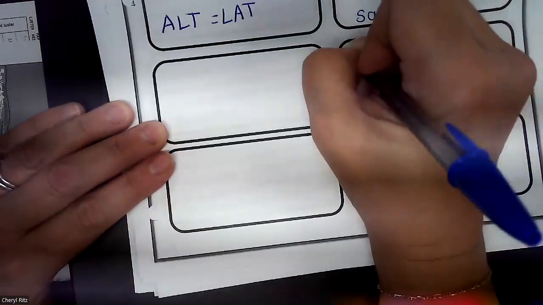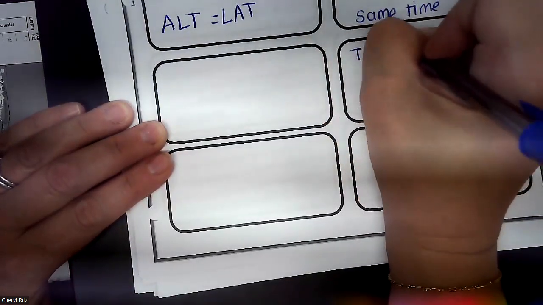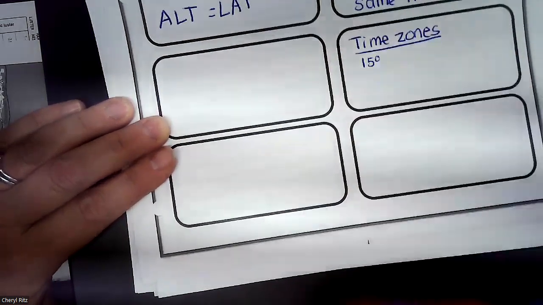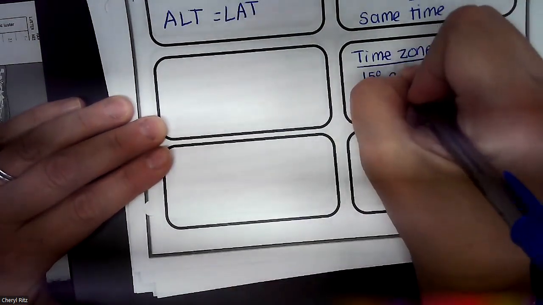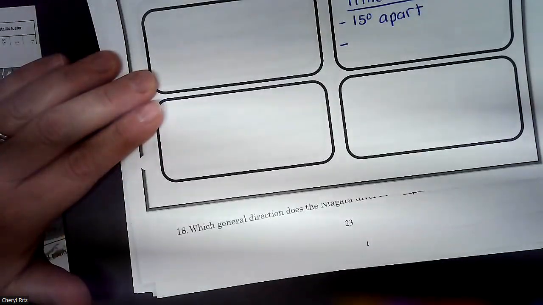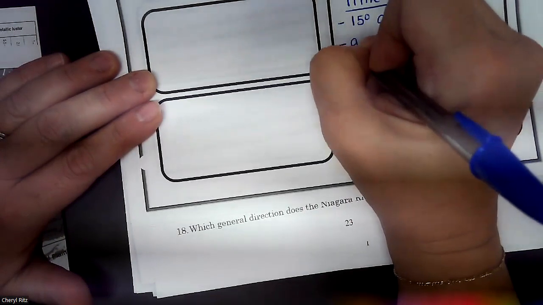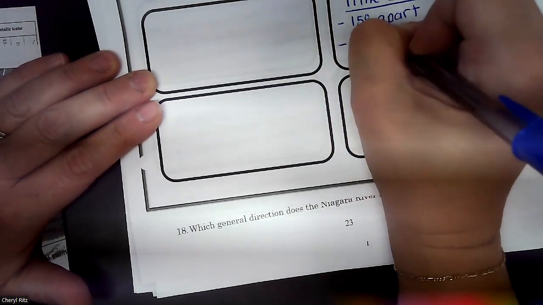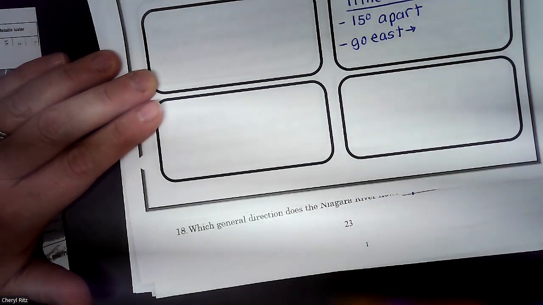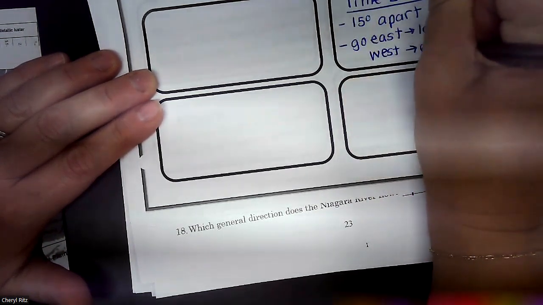Speaking of time zones, how far apart are they? 15 degrees apart. Speaking of time zone, if we go east, do we get earlier or later in the day? East is towards London, later. And then if we go west, it's earlier.